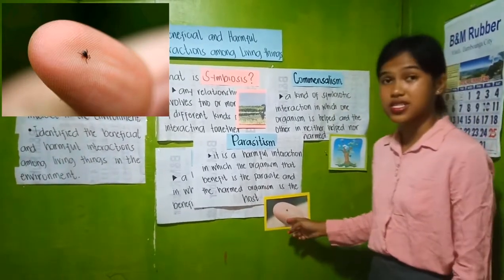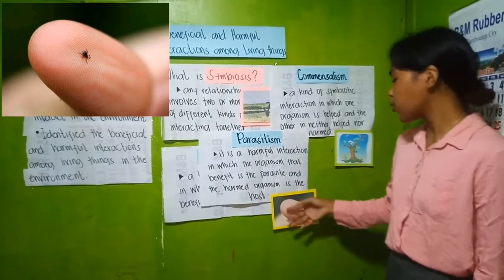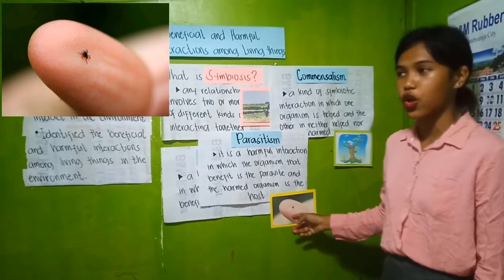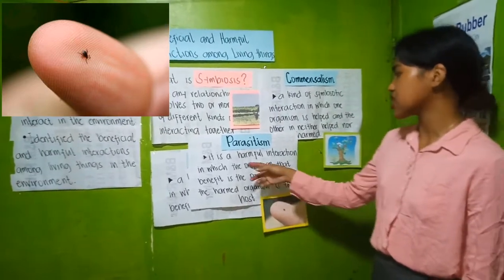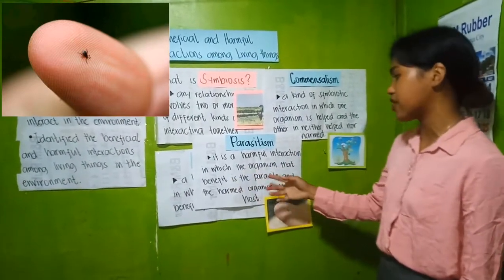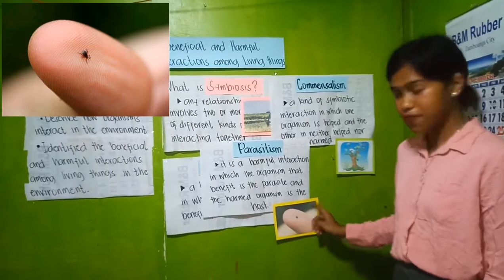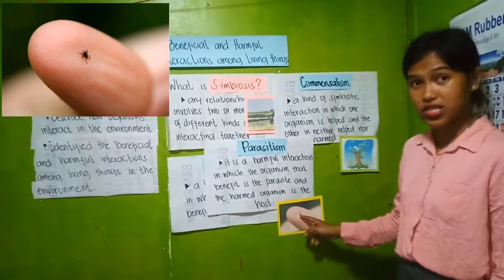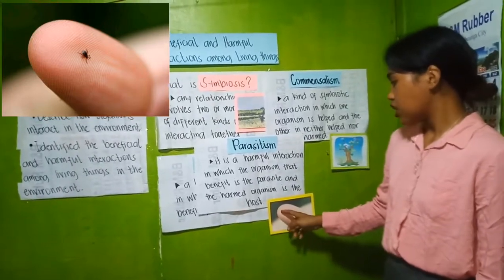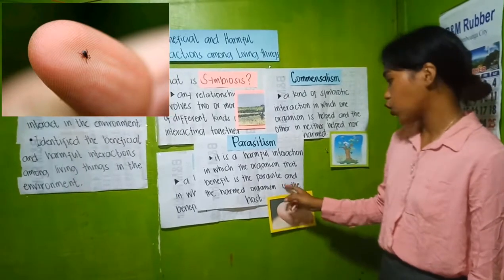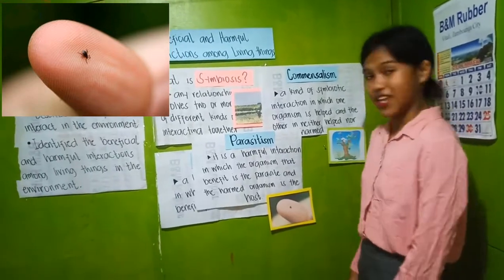This is a parasitic tick. Are you familiar with this? This kind of parasite is everywhere, especially if we have puppies in the homes, right? So parasitism is a harmful interaction in which the organism that benefits is the parasite and the harmed organism is the host. As you can see, the tick on the human skin is going to suck blood, which means the human, or the host, is being harmed. So that's the example of parasitism. Okay, is it clear now?